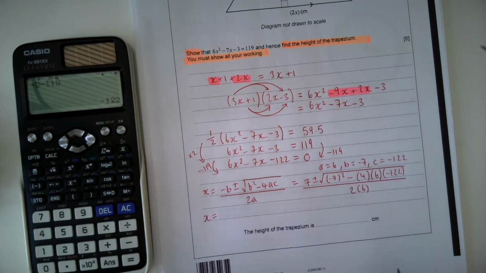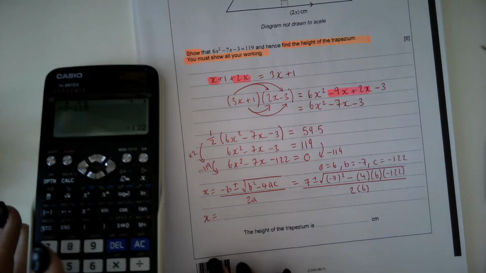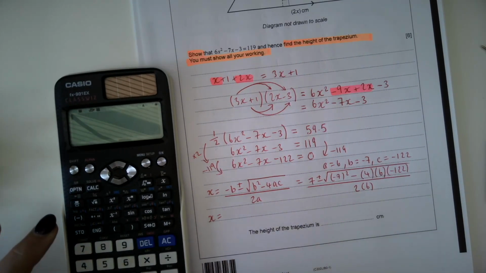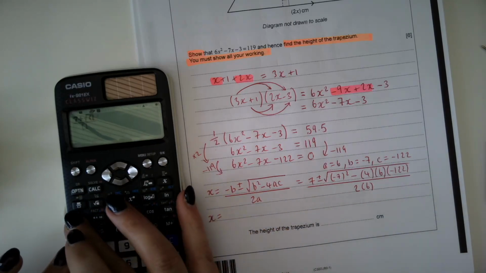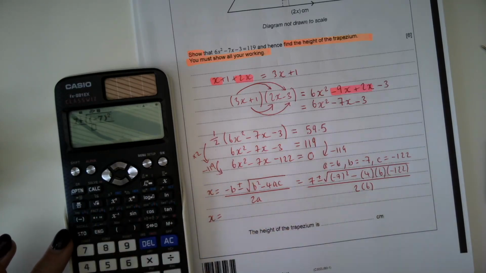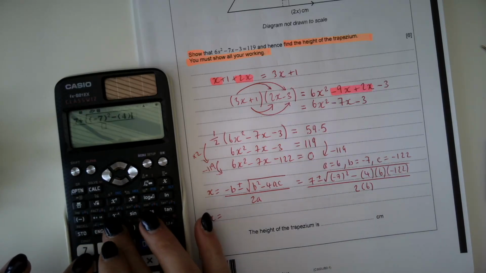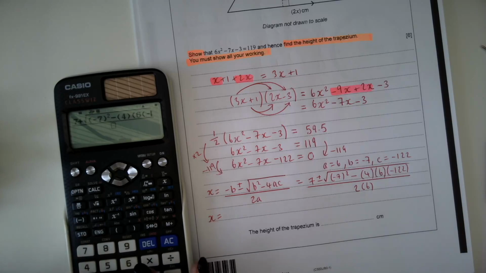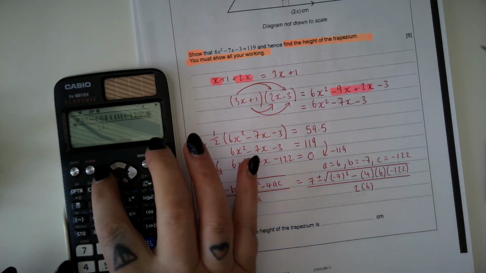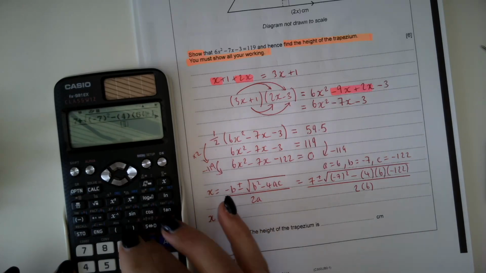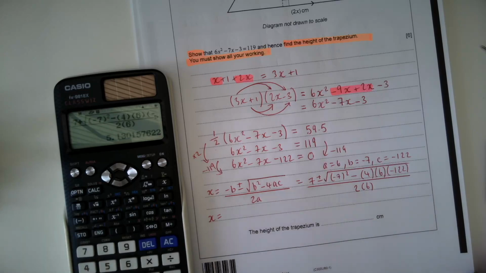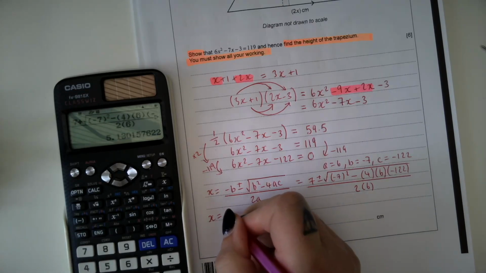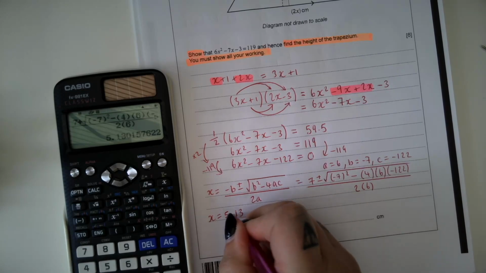So x equals, I'm going to stick that in my calculator, but I'm going to be very careful, guys, okay? So we've got a fraction, we've got 7. I'm just going to do the positive version. So 7 plus the square root of negative 7 squared, brackets are important, minus 4 times 6 times negative 122. Look, I missed out a bracket there. Be really careful. Easy mistakes to make. All over 2 times 6. So my positive value is 5.13.